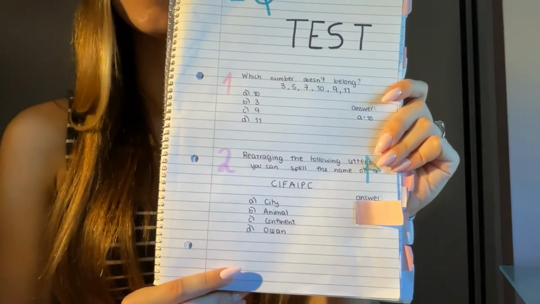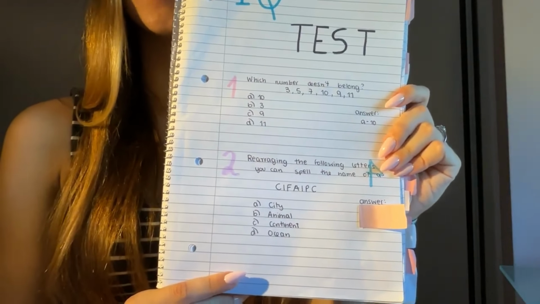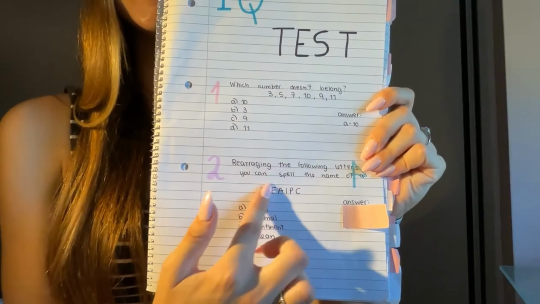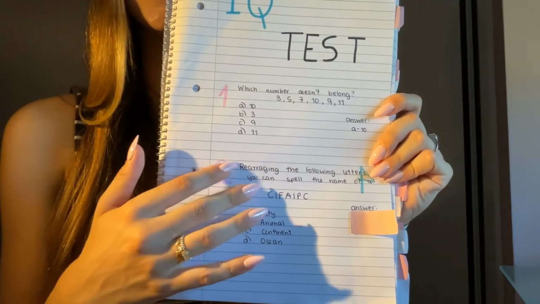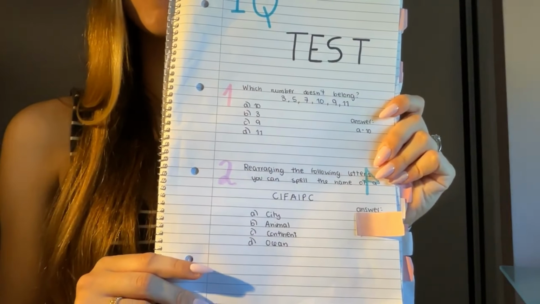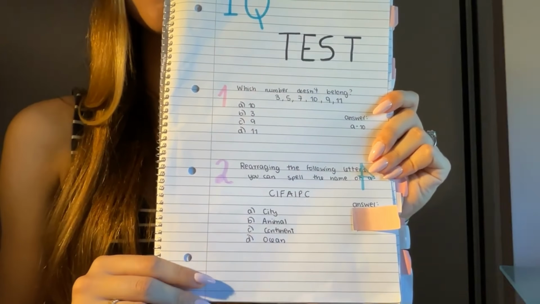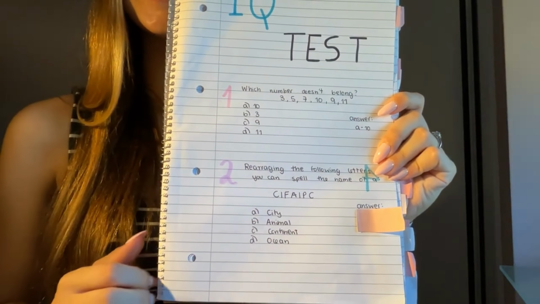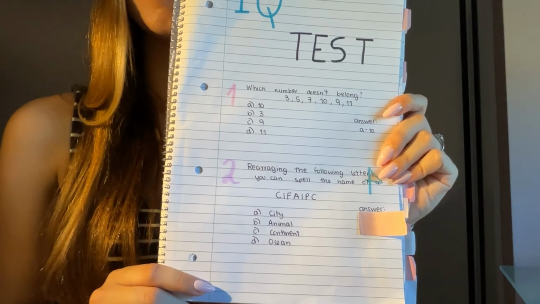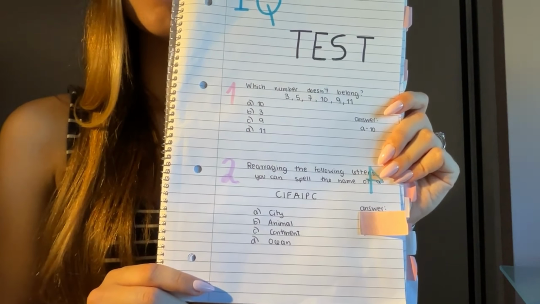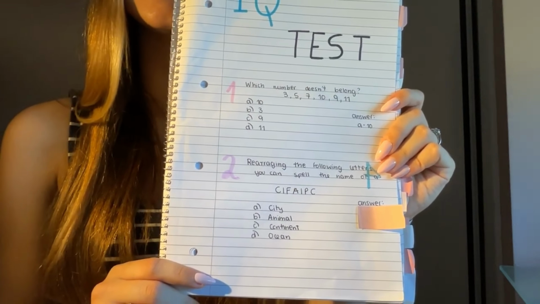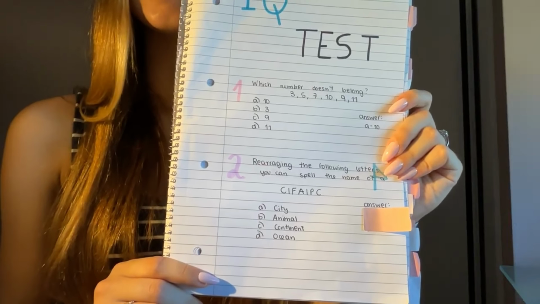So we're able to form a word with these letters. C-I-F-A-I-P-C. Is that a city? Option A. An animal? Option B. A continent? Option C. Or an ocean?